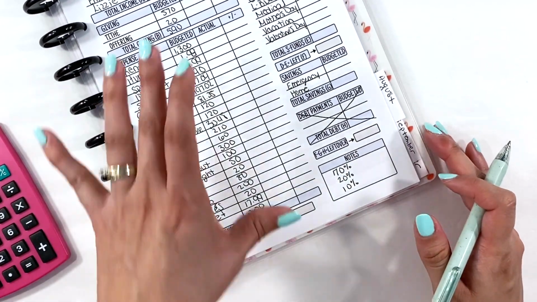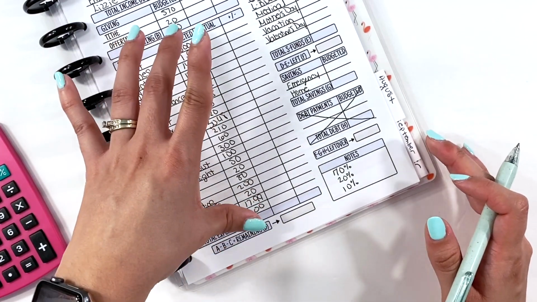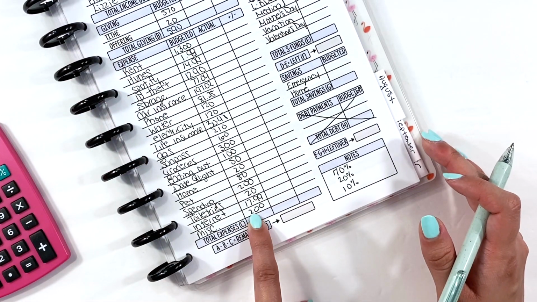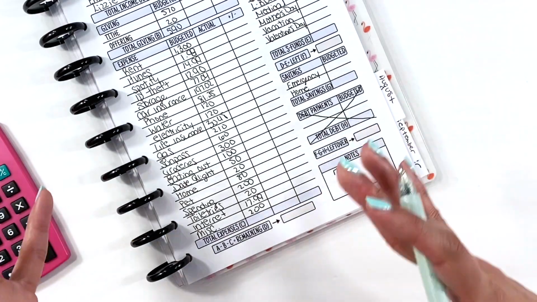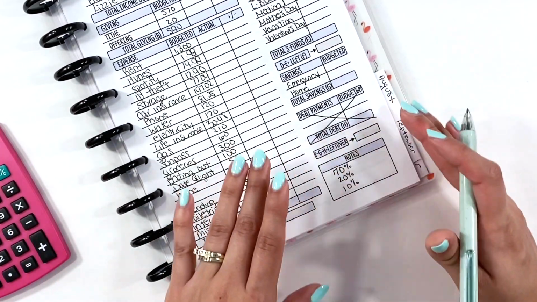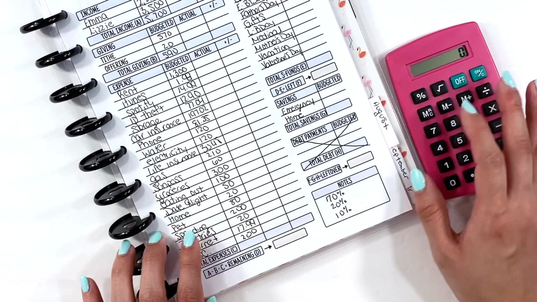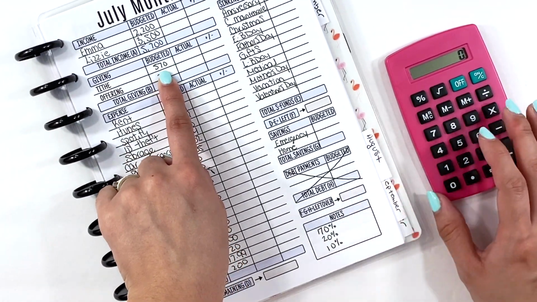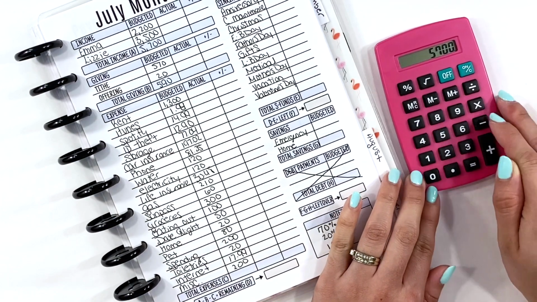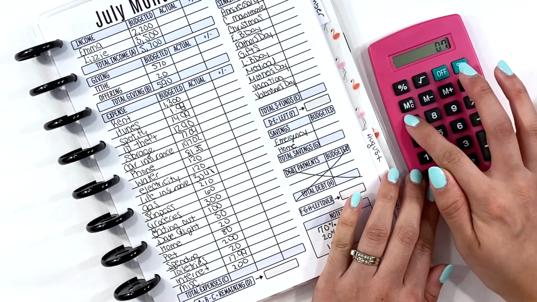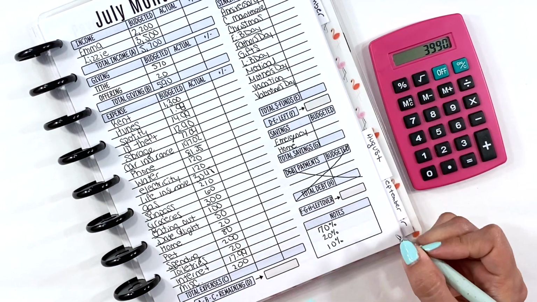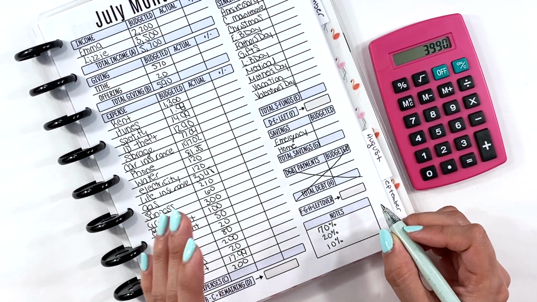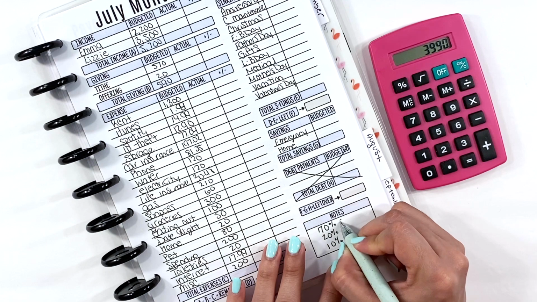All right, so I plugged in my actual expenses along with a miscellaneous section, and let's see where we are as far as our percentages goal. So we have our income amount right up here, which is $5,700, and we're gonna multiply that by 0.7 to see what our expenses goal would be.